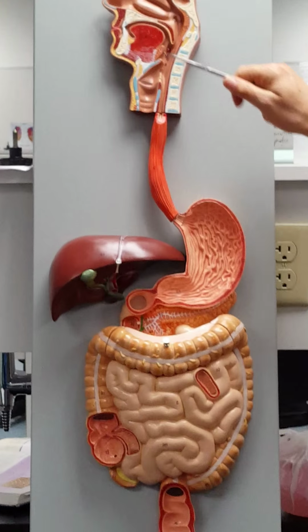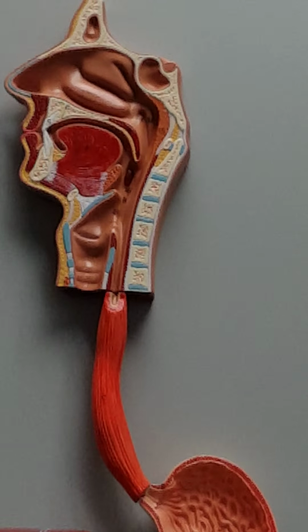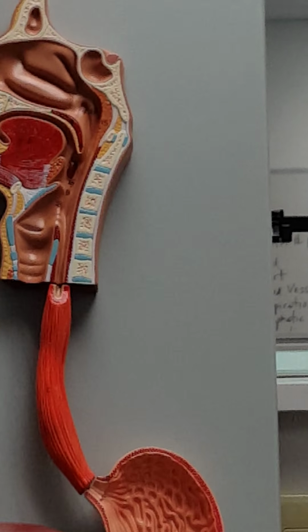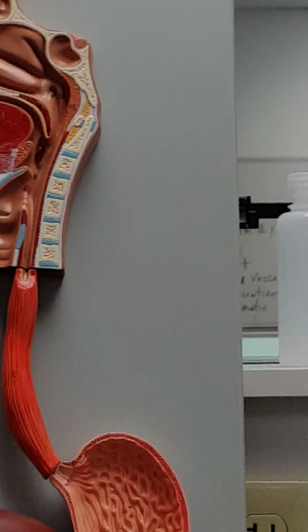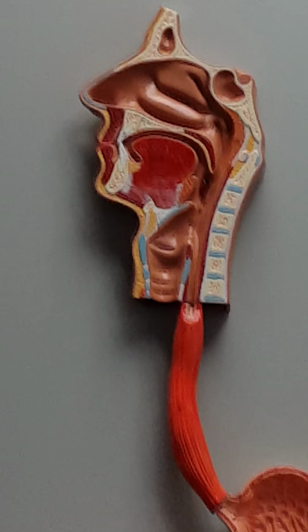Okay, so here's the digestive system here. And we talked about this part with the respiratory system. So if you have your papers, we can create a list of the pathway of food through the digestive system. But follow up with the lymphatic system, okay?